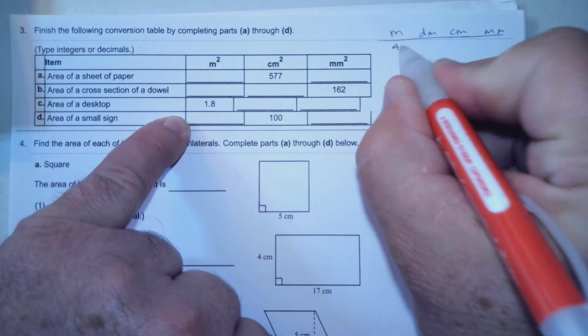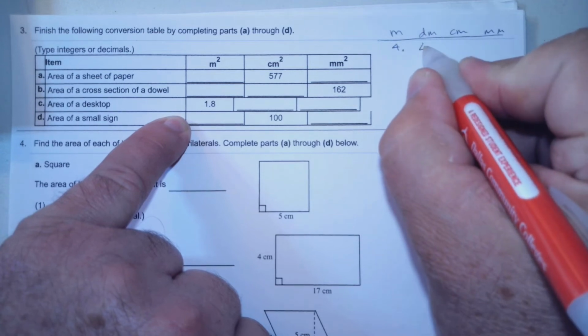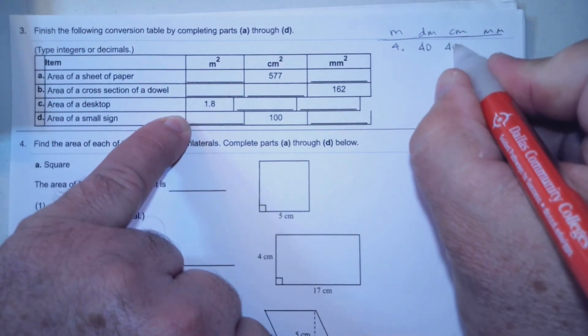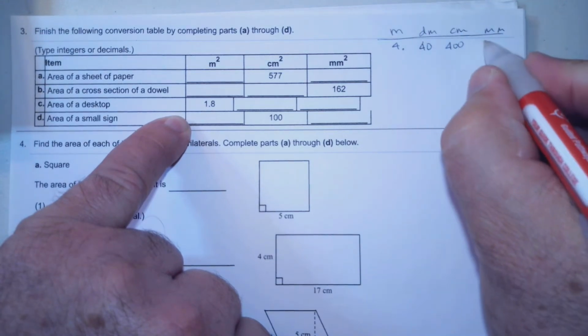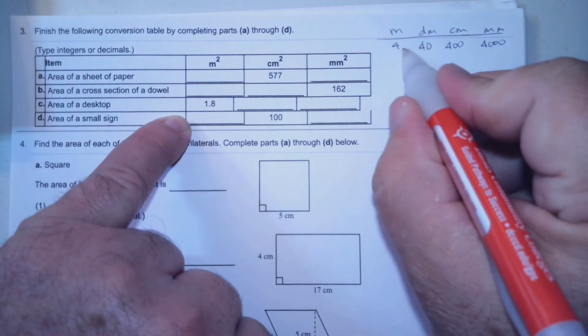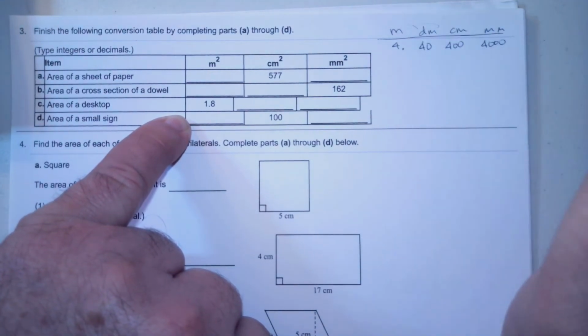So 4 meters would be 40 decimeters. It's 400 centimeters and 4,000 millimeters. You move the decimal. Each step you go is another decimal you move over.